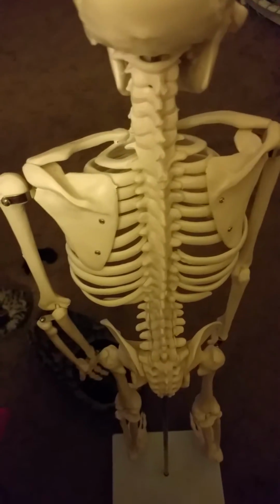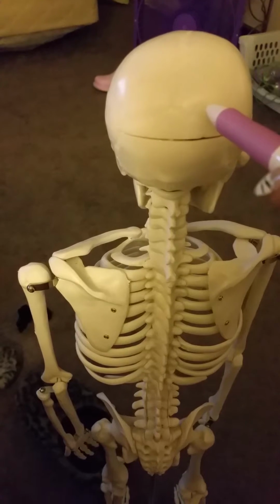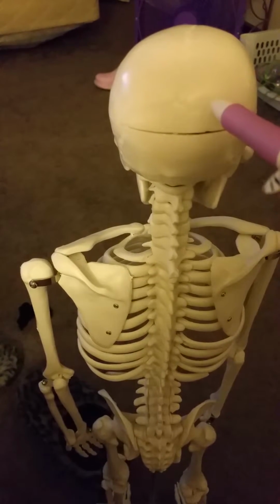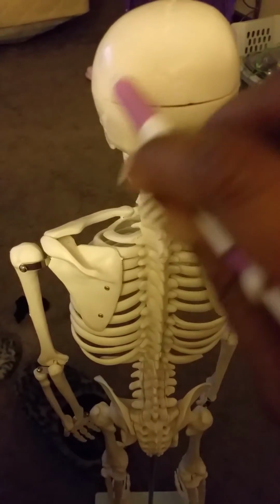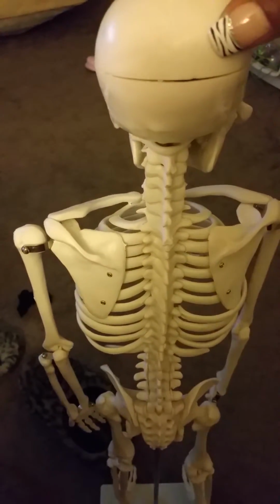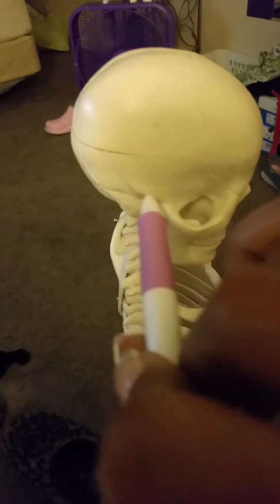Next we have the lambdoid suture, which is located, oop, don't fall, up in here, and the occipital bone is making this suture. And then we have the squamous suture, which is somewhere up in here, and the temporal bone is making that suture.